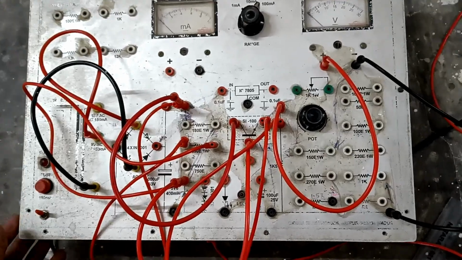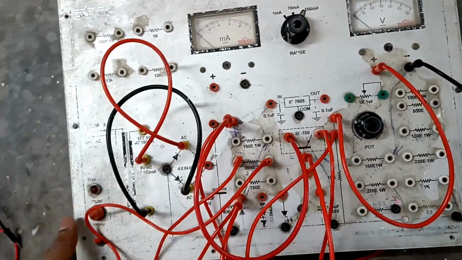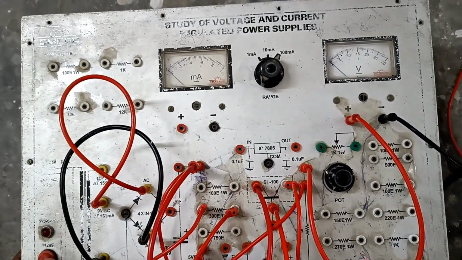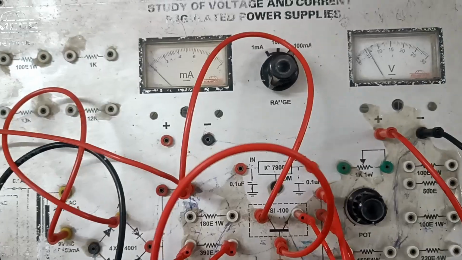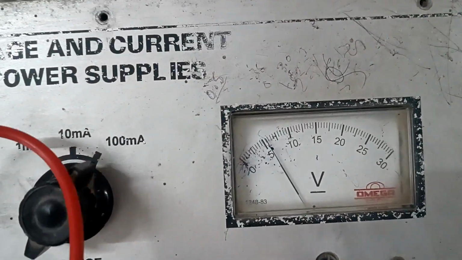So our experimental board circuit is completed. So let's turn on the power supply and measure the VNL. So the VNL of our transistor regulated power supply is 5.5.